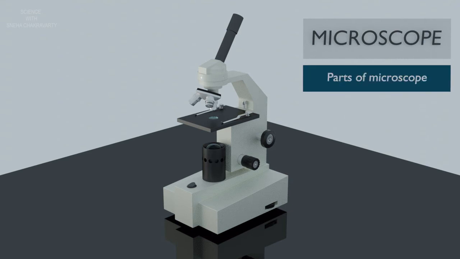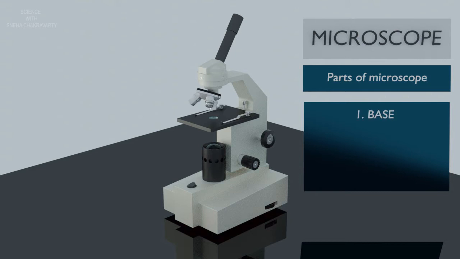Parts of microscope. Base. The base provides support to the microscope. Arm. The arm supports the tube and connects to the base of the microscope.